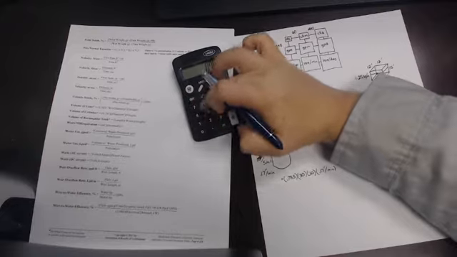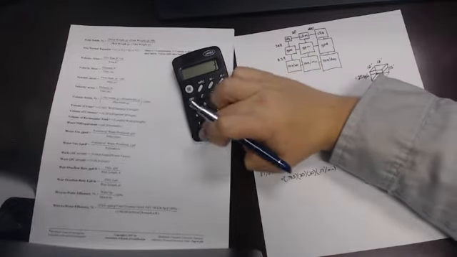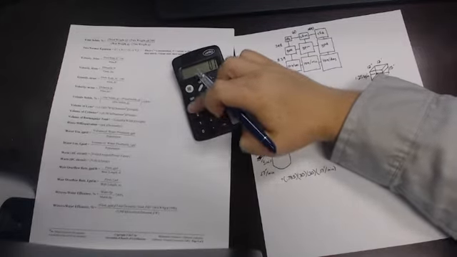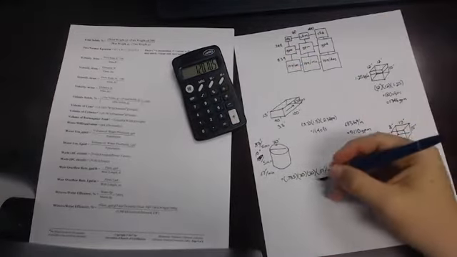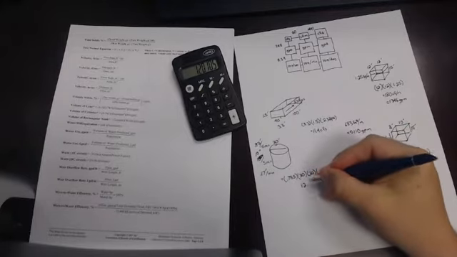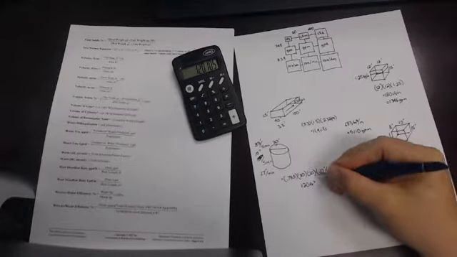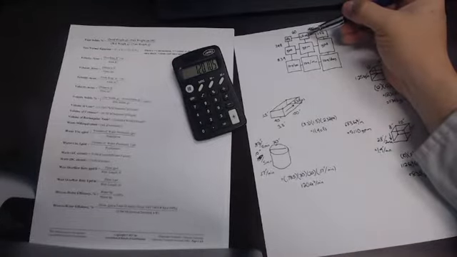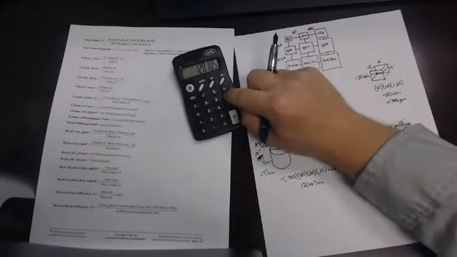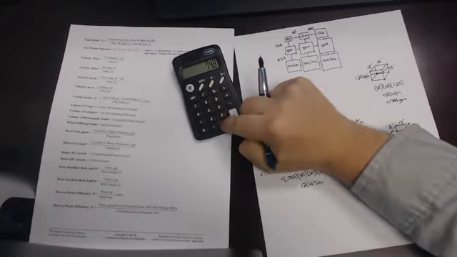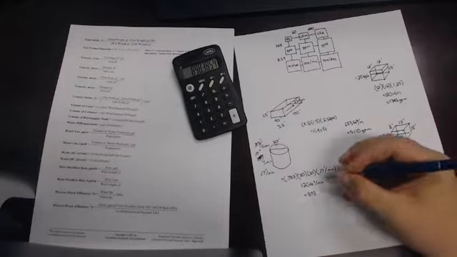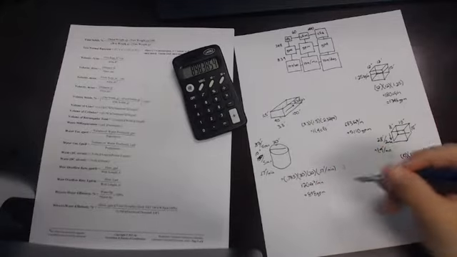So 0.785 times 30 times 30 times 0.17 gives you 120 cubic foot per minute. We're looking for gallons per minute, so again, we take the cubic foot per minute, multiply by 7.48, and we get our gallons per minute, 898 gallons per minute.